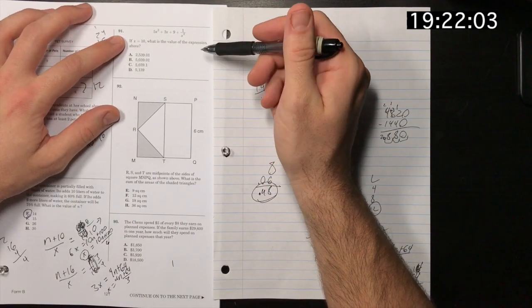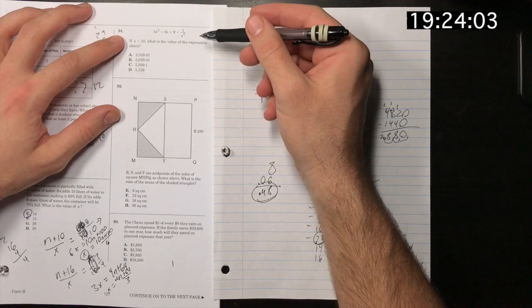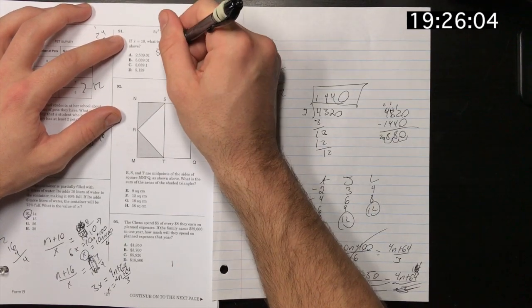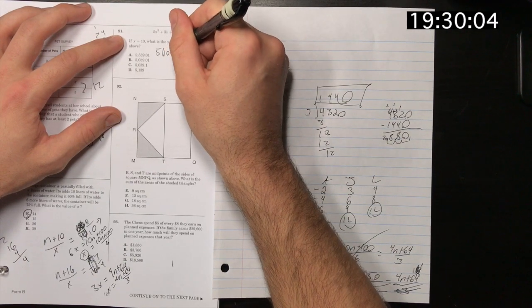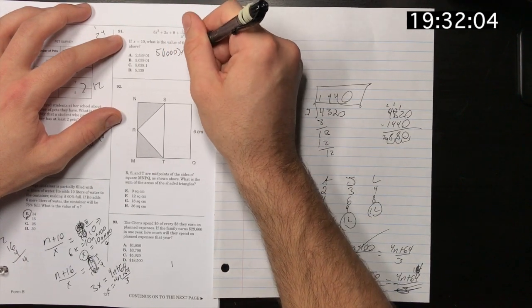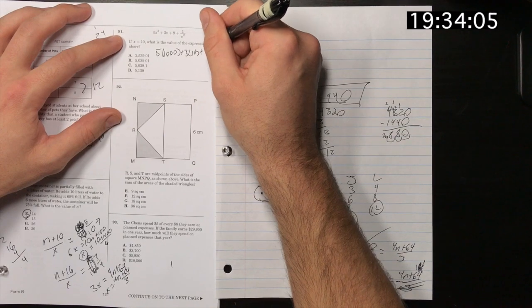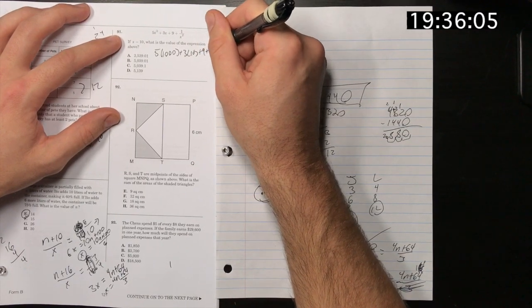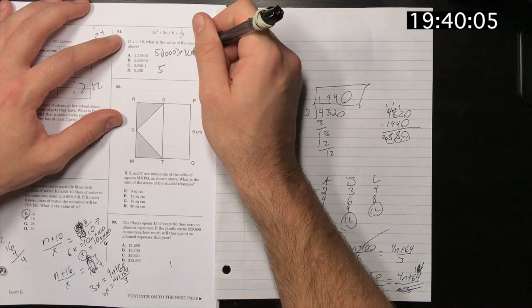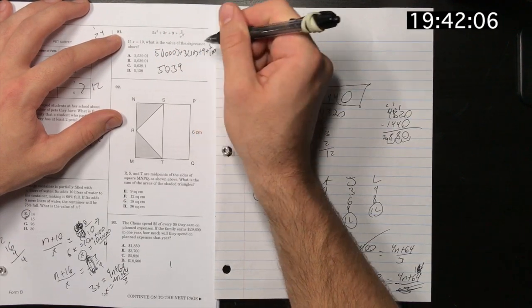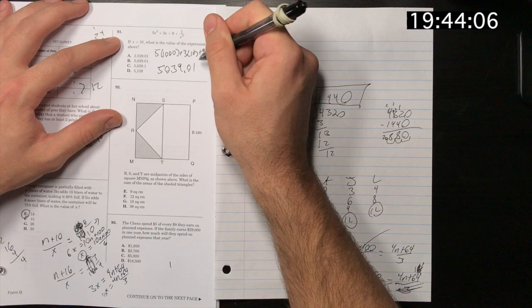If x equals 10, what is the value of the expression above? Man, why? All right, so that x to the third is 1000, plus that plus 9 plus 1 over 100. So that'd be 5,039 and 100th.